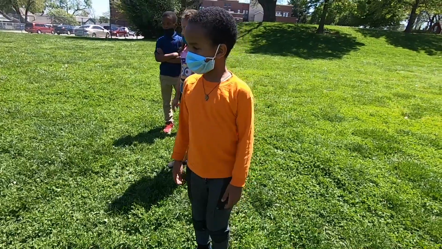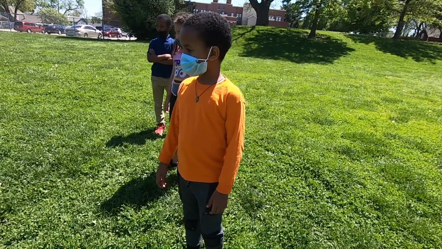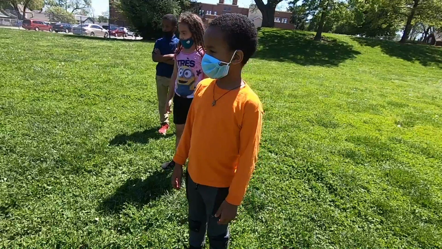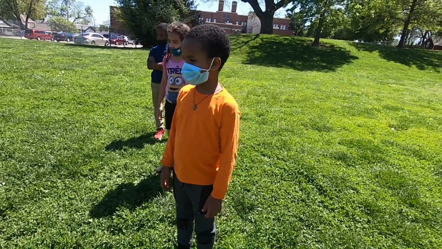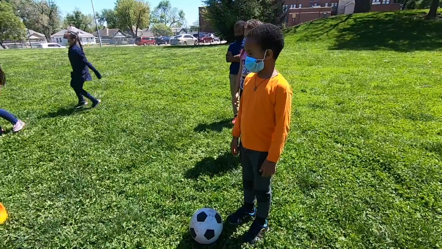Okay, this one you can only use your foot, 1 foot. So you can't do 2. You can't do this. Only 1 foot. You can only kick it with 1 foot the whole time. Okay, you guys ready? Yeah.